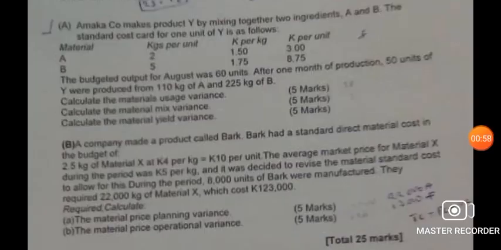He is talking about a company that made a product called BAC. BAC had a standard direct material cost in the budget of 2.5 kilograms of material X at 4 kwacha per kg, which is 10 kwacha per kilogram. The average market price for material X during the period was 5 kwacha per kg, and it was decided to revise the material standard cost to allow for this.